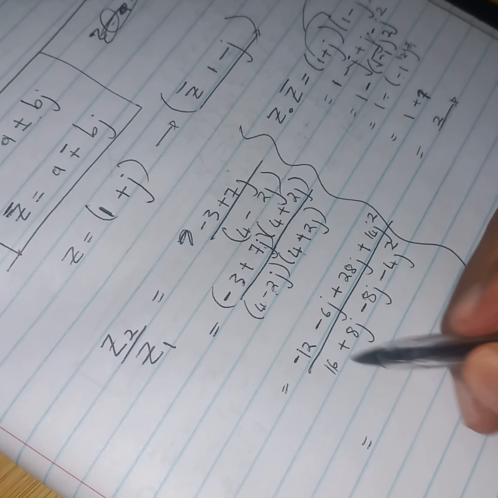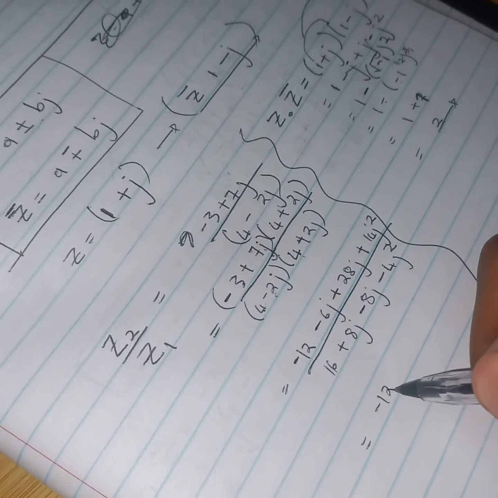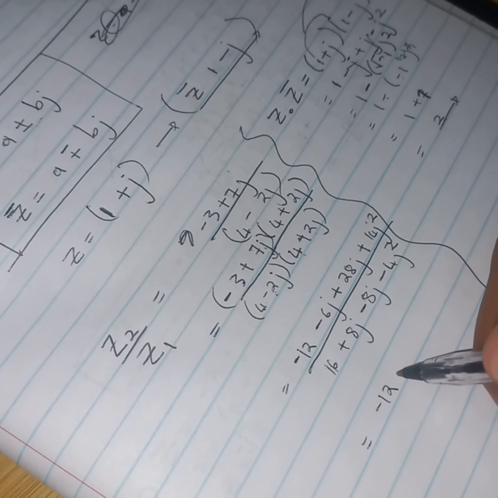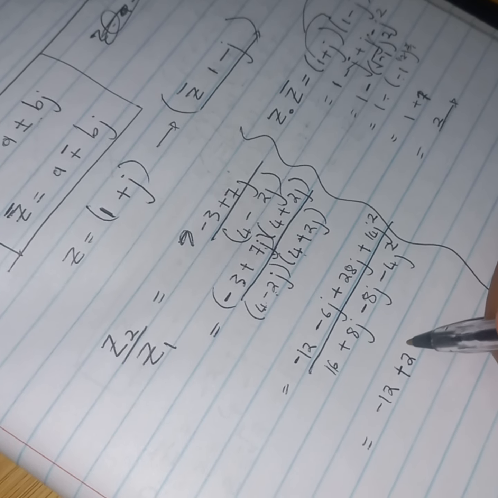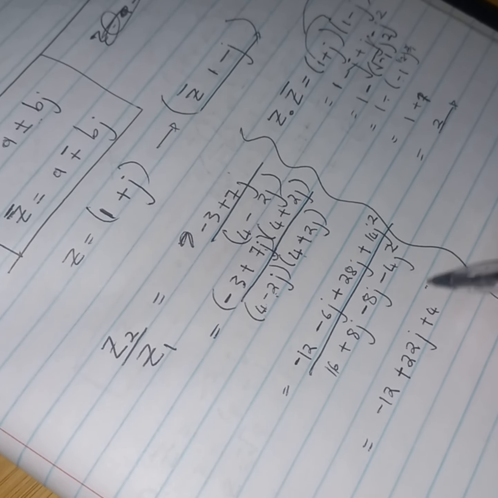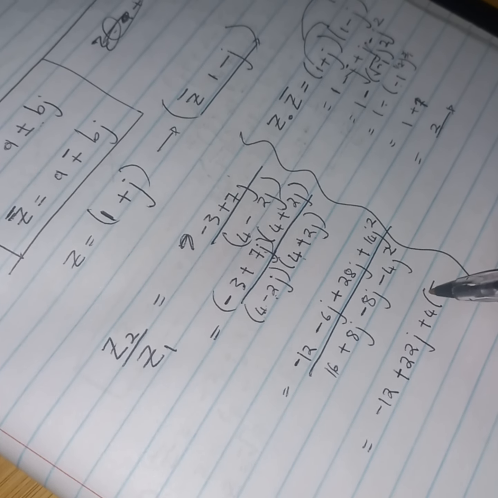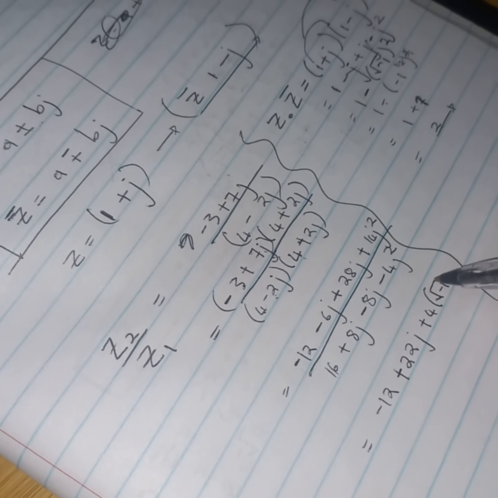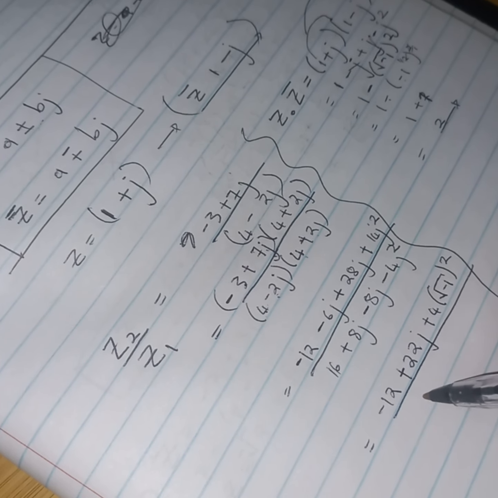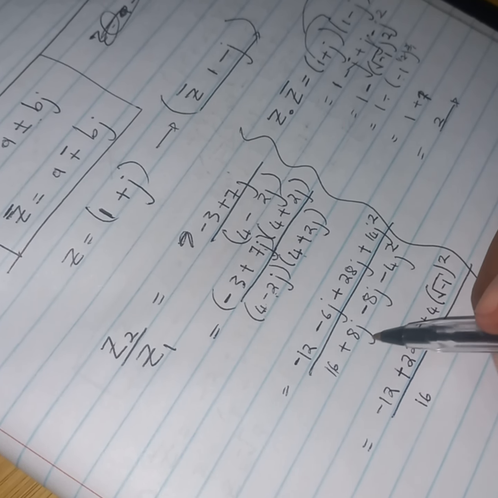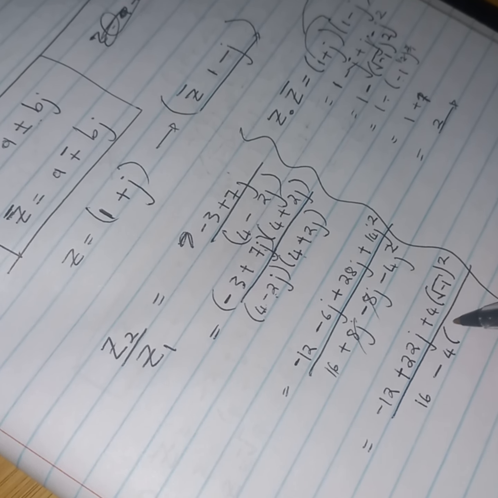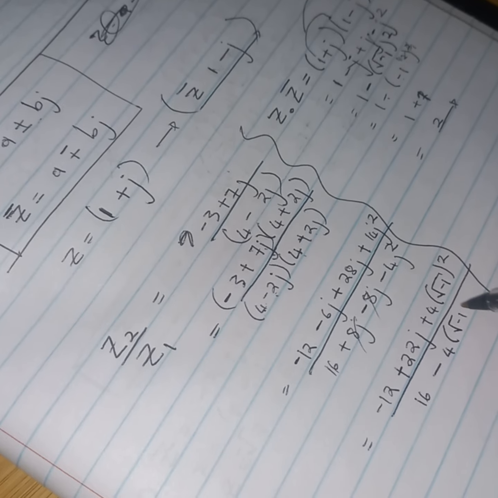You can drop this negative 12, and then you're going to be left with plus 22j, and then remember j squared can be written as the square of the root of negative 1, divided by 16, and that cancels, going to be left with 4 root of negative 1 squared.